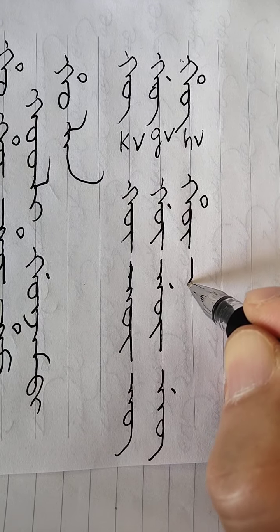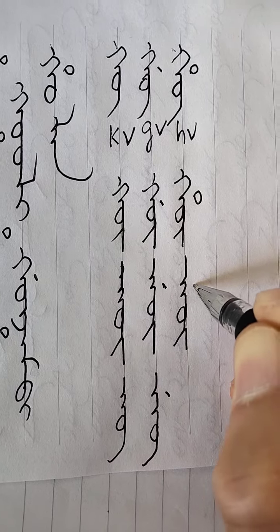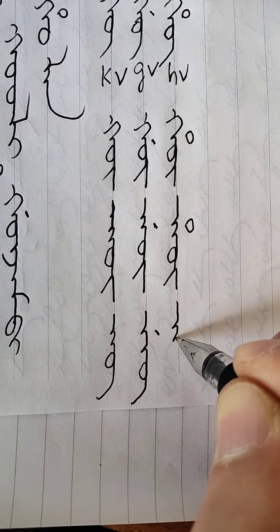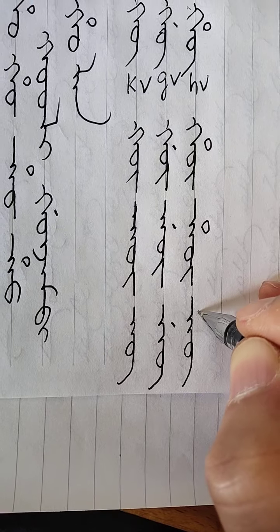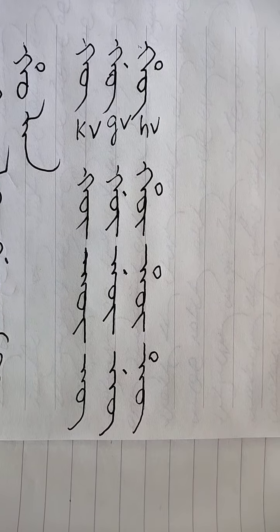Hua in the middle. You just repeat everything and then put a circle, and then hua in the end. It's the wind. Okay, sorry. All right, hua.